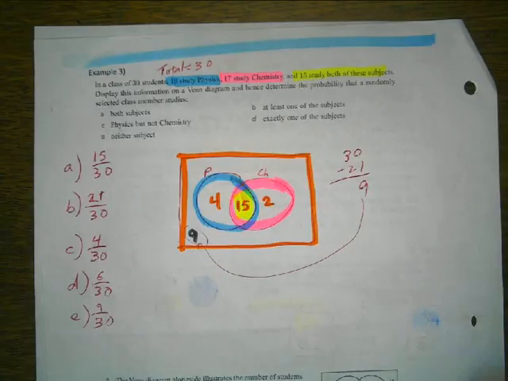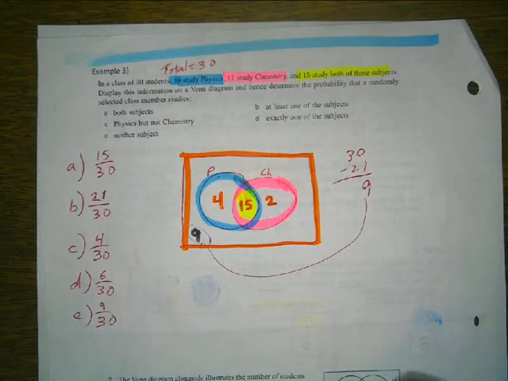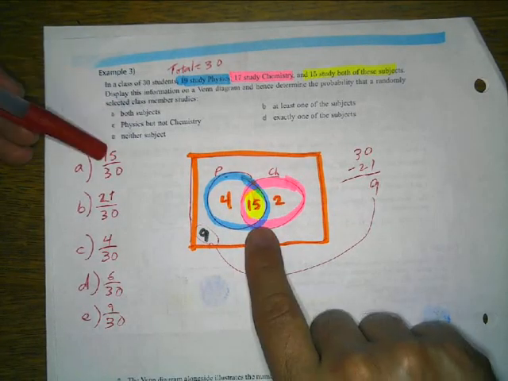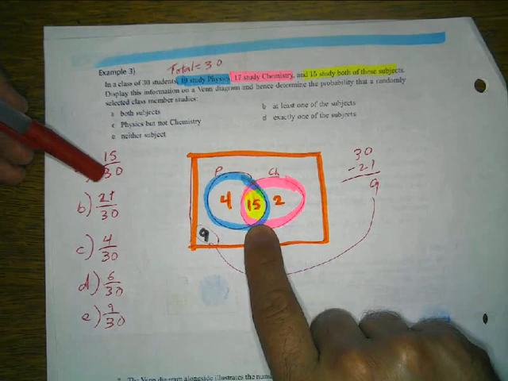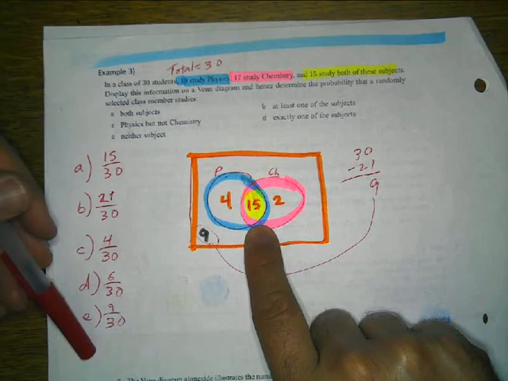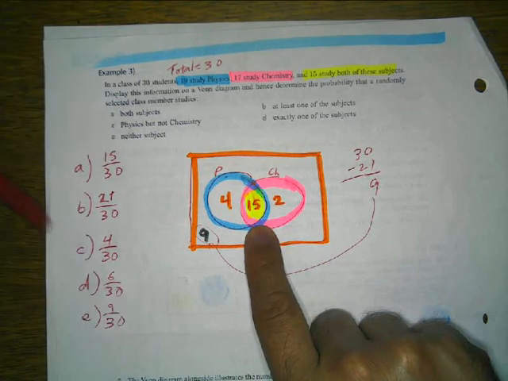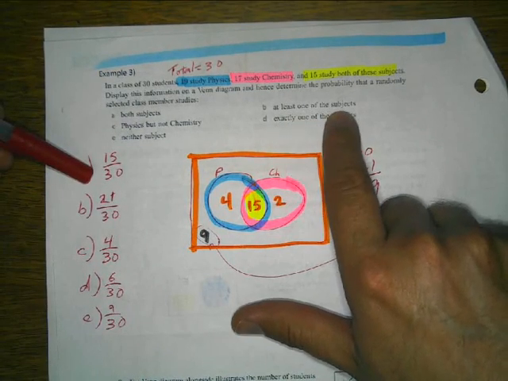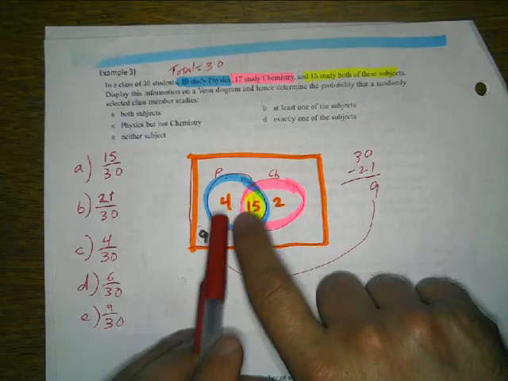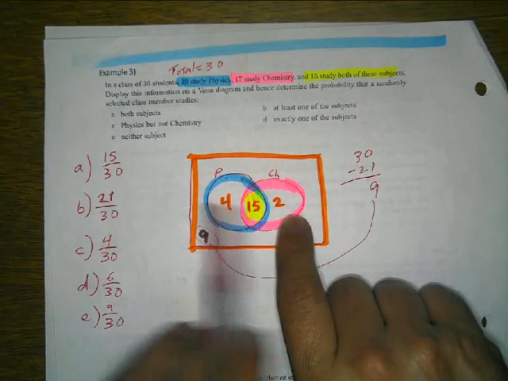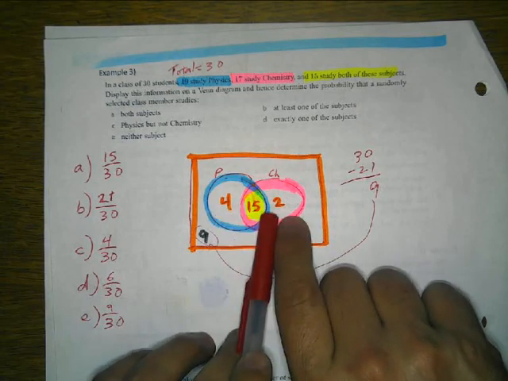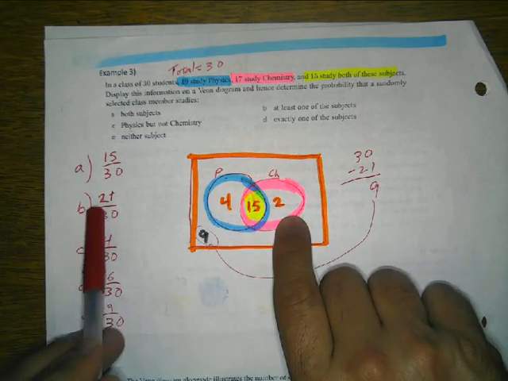So now that I've got my Venn diagram, I can answer these questions. So taking both subjects, it's going to be 15 over 30. It's not necessary to simplify the fractions. I think it makes it easier to understand by not having the fractions simplified. Question B, at least one of the subjects. So the 4, the 15, and the 2, all of those people are taking at least one of the subjects. So 4 plus 15 plus 2 is going to give me 21 over 30.